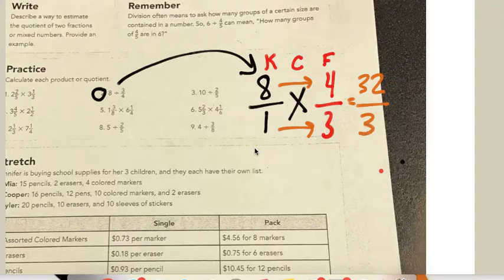Something else that we talked about in class was simplifying ahead of time, simplifying before you multiply. So that way you're multiplying with smaller numbers or smaller digits. Well, you can simplify by dividing by a common factor, but it has to be a numerator with a denominator. So I can't go across and simplify right here. Yes, they have a common factor, 8 and 4 do, which is 4, but I can't simplify because they are both numerators.